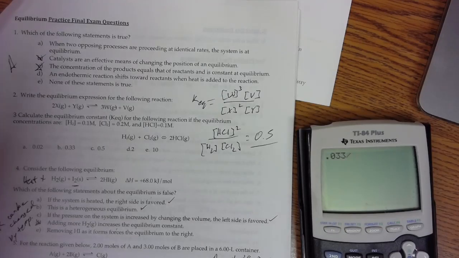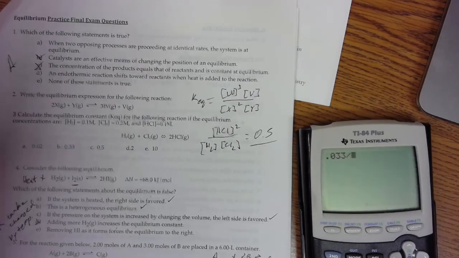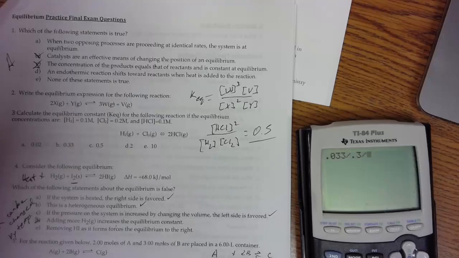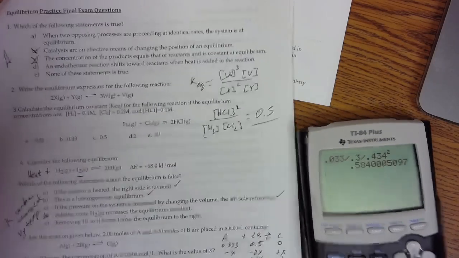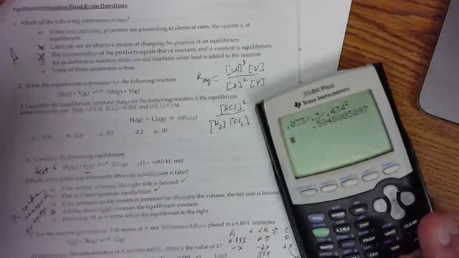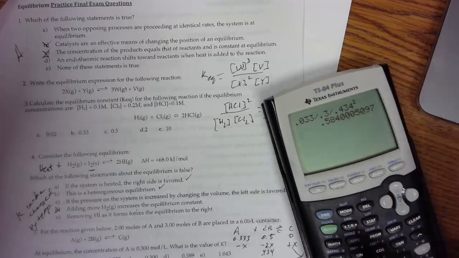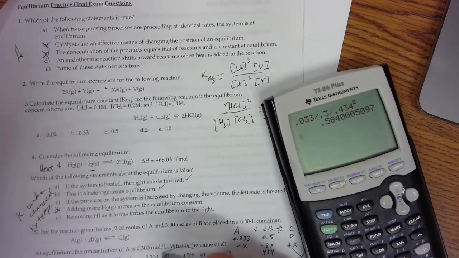We need to divide that by A, which is 0.3. And then the B, we have to square it. So we divide that by 0.434 squared. And we get 0.84. I'm sorry, 0.584. Closest one to that will be here.